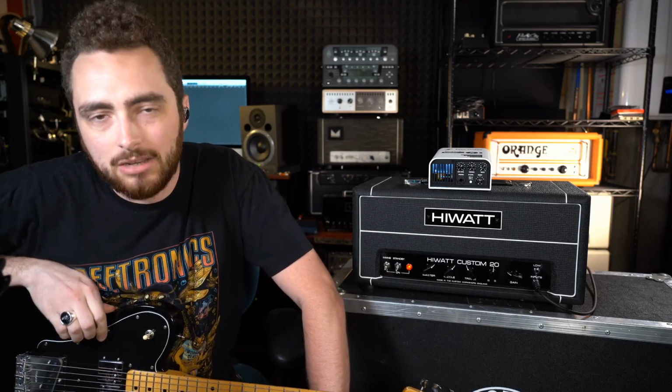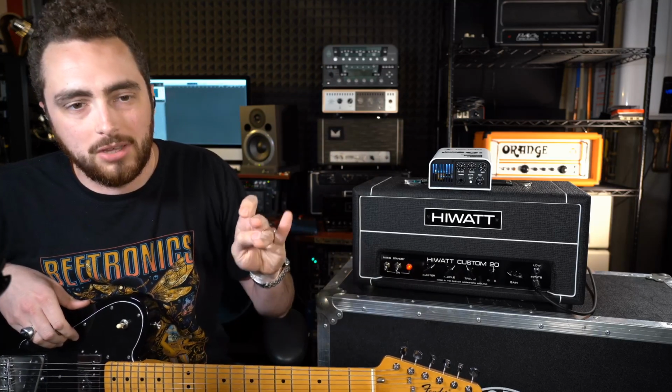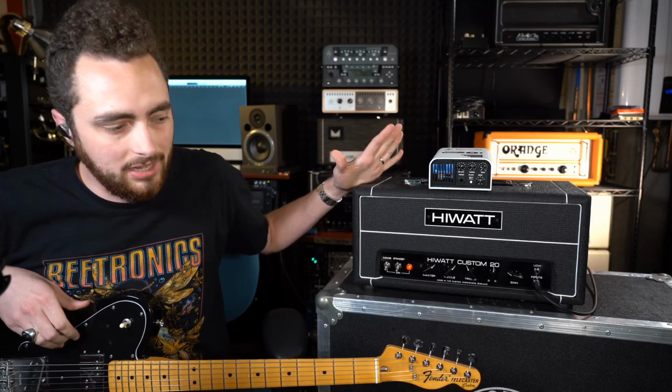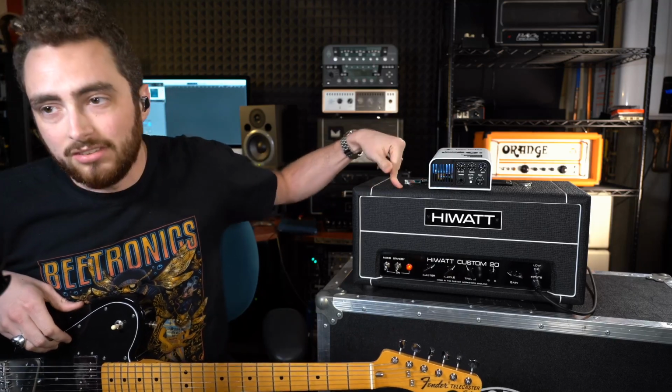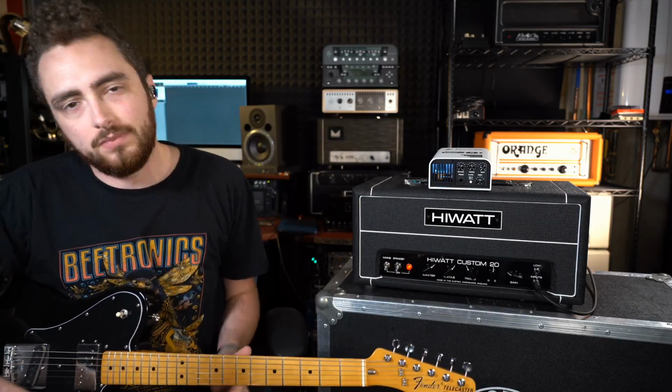Today we're talking about the difference between gain and master volume in terms of guitar amps. We're going to cover a couple of different topics, and I'm going to show you how I like to dial in an amp like this. This is the Hiwatt Custom 20, but we're going to get into the signal flow in just a second.